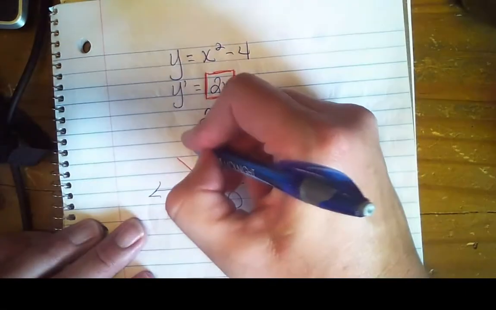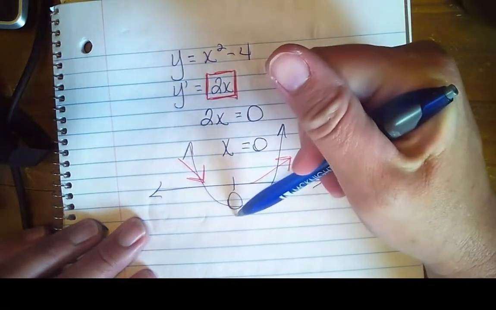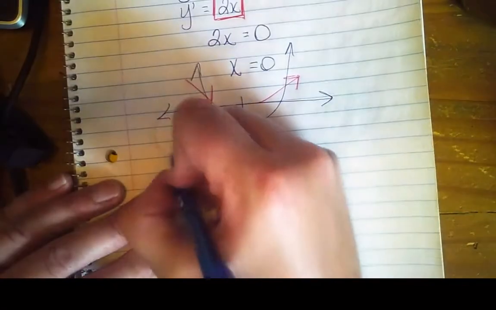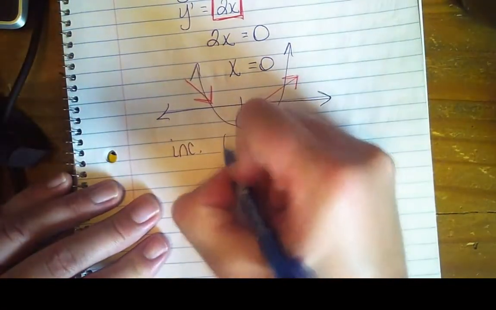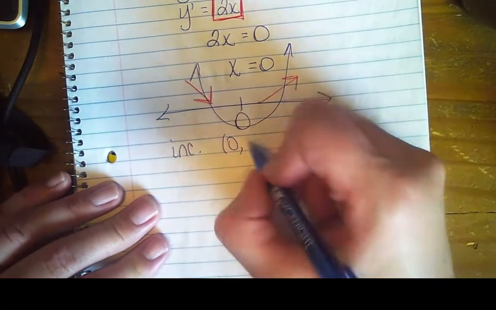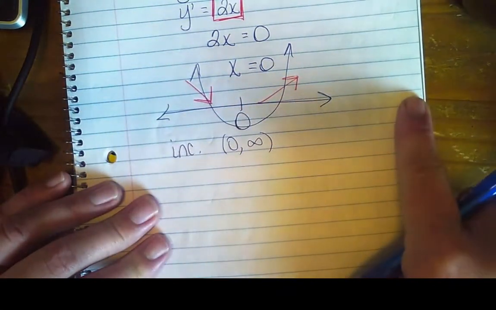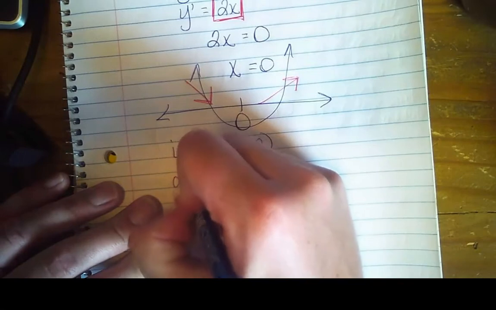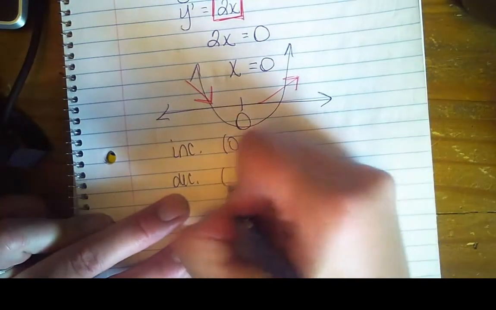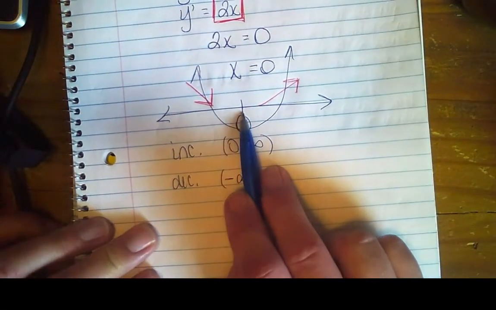And if you remember, the graph looked like this. It was coming down, it hit 0, and then it went back up. So where is it increasing? It starts increasing at 0, and then it's going to increase for the rest of its life. Okay, where is it decreasing? Well, it's already decreasing. It's decreasing from negative infinity all the way until it hits 0.